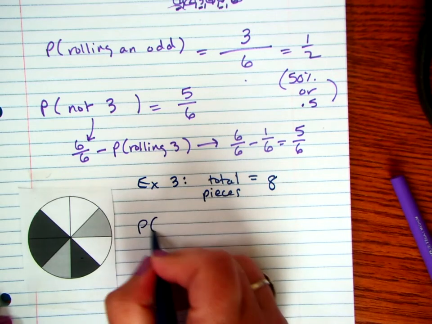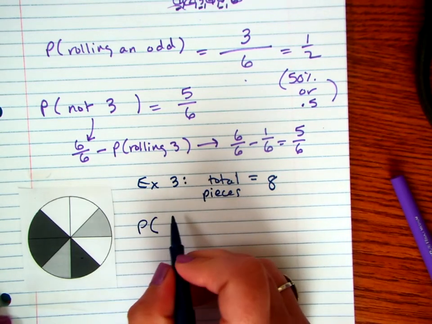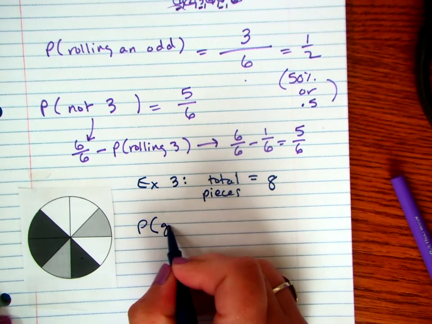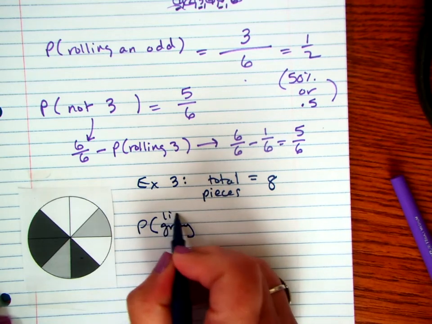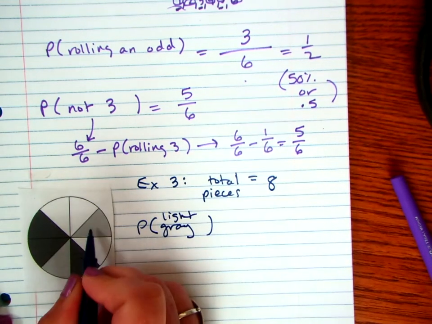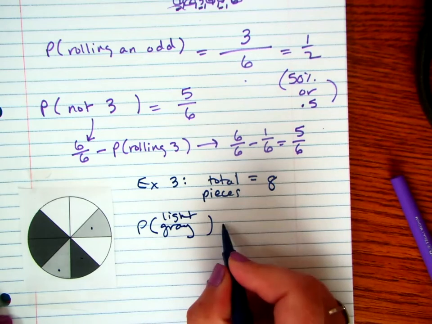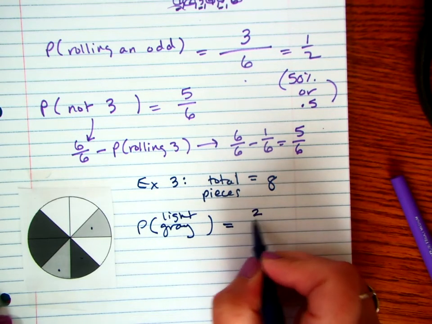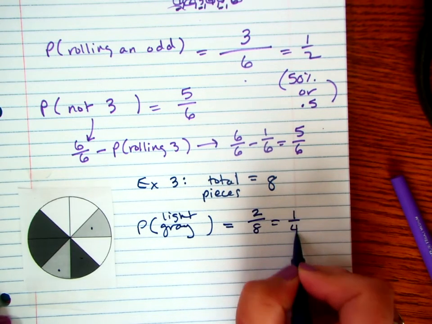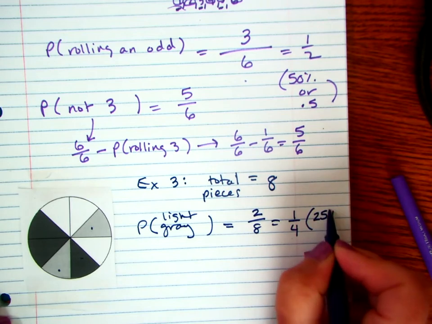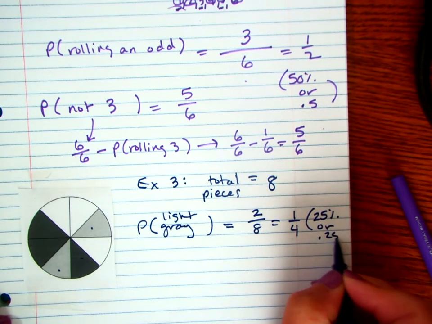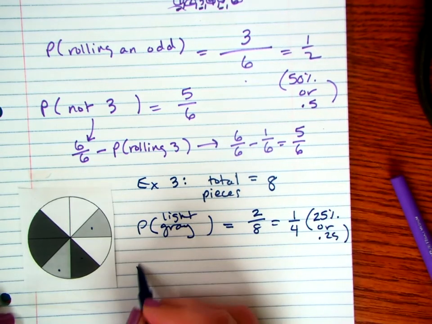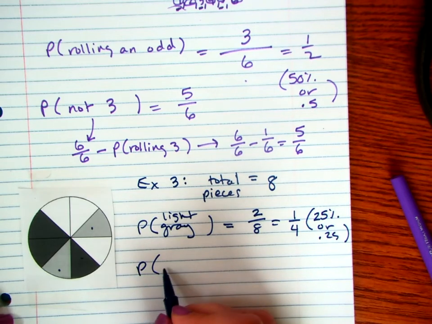So for example, the probability of landing on light gray. It would be this one and this one. And therefore it's 2 out of the 8 or 1 chance in 4. 25% or 0.25.